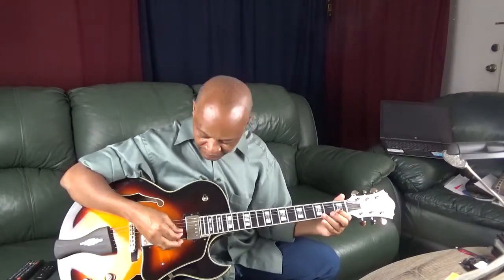So if I play C, C is the first note. Is there any distance between C and C? No. So we call that unison. It doesn't move, you just play C. But when you move from C to D, okay, now you move. So there's a distance between C and D that is called an interval.